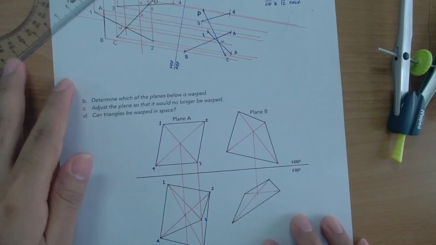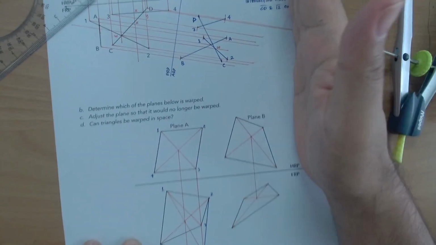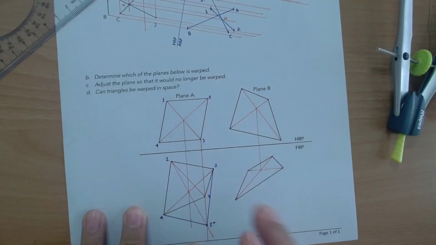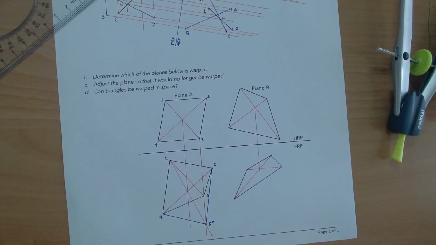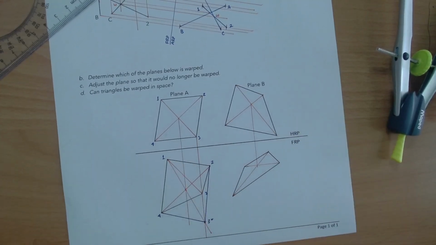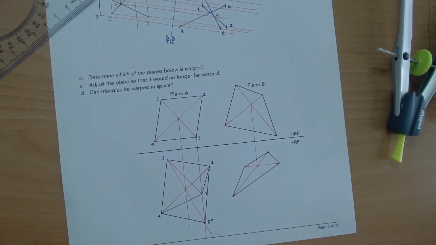Okay? So quite simple. Intersecting and non-intersecting lines, it's just projecting the apparent intersection point. If the apparent intersection point lies on the same projection line, then you are sure that the two lines are intersecting, and you can use that to your advantage to check whether planes are warped or unwarped.